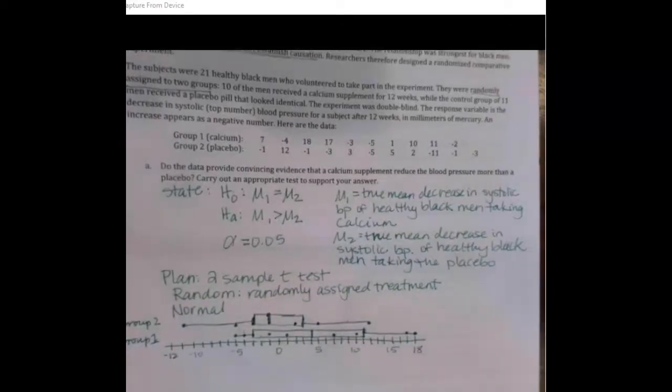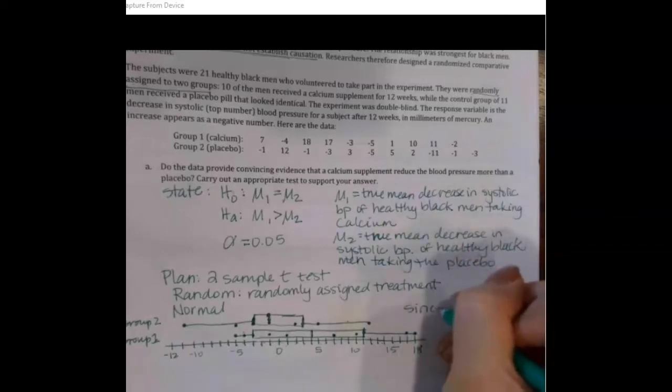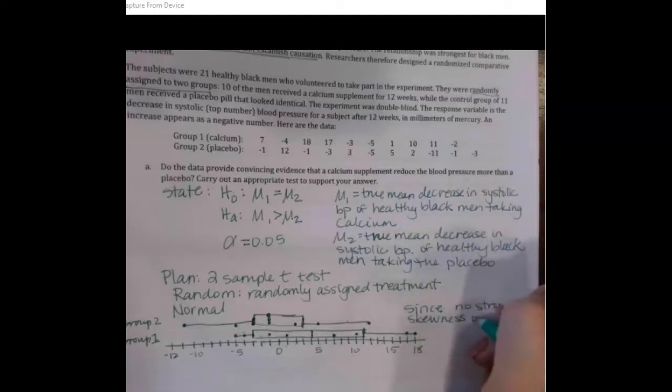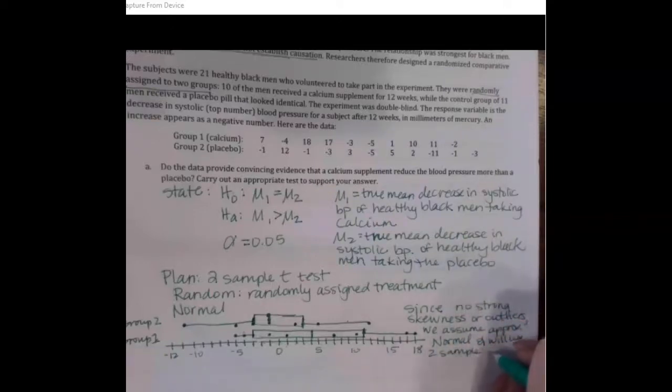Alright, so it doesn't look like we have strong skewness or outliers, so no strong skewness or outliers. We assume approximately normal and will use 2 sample t procedures. Alright, so now we're ready to do.